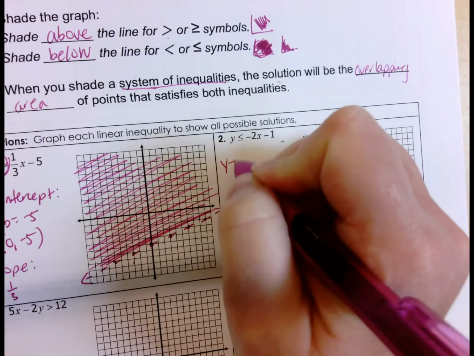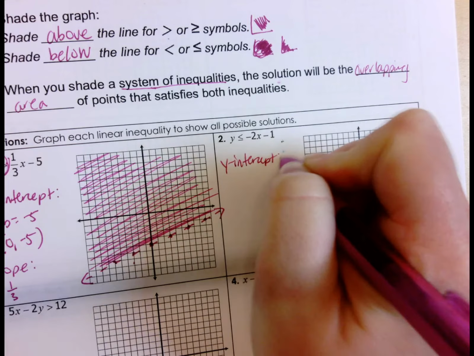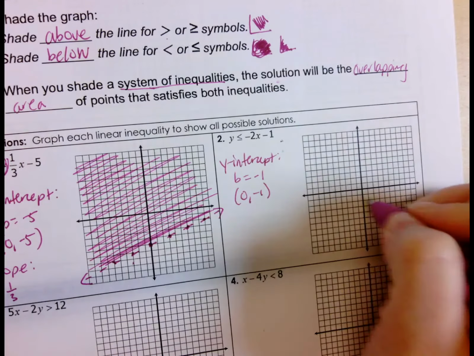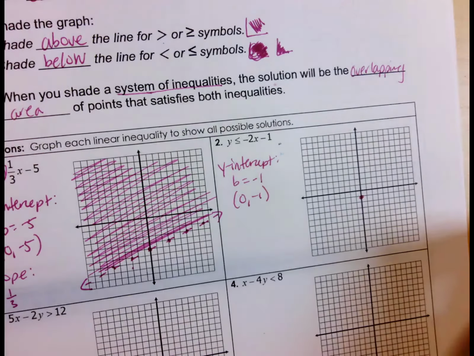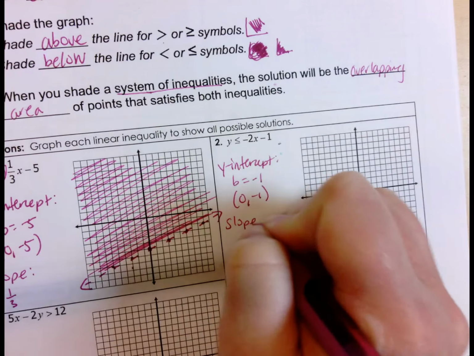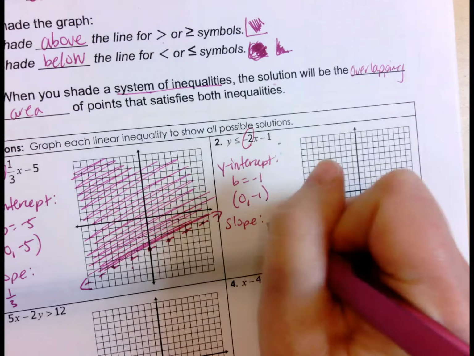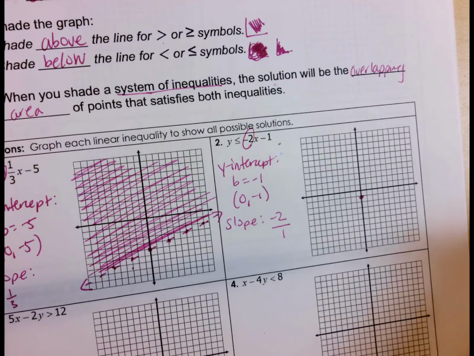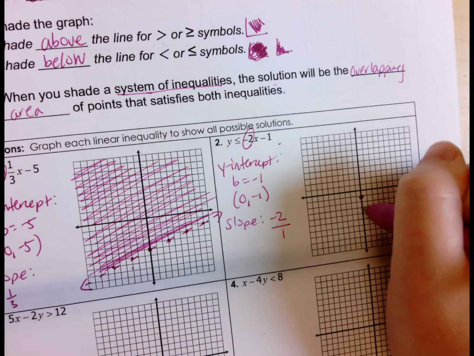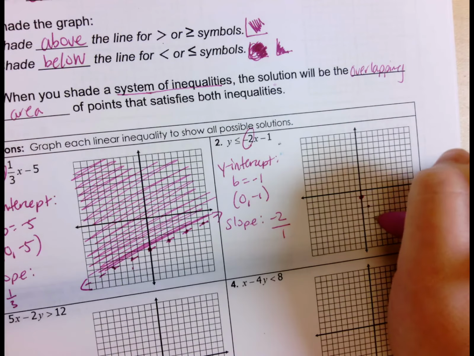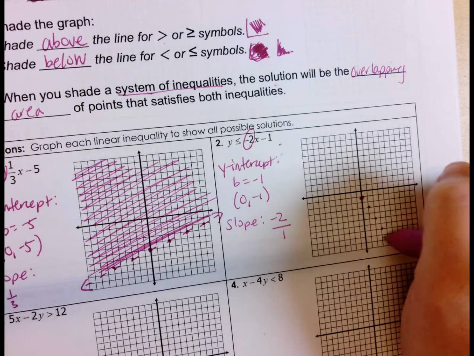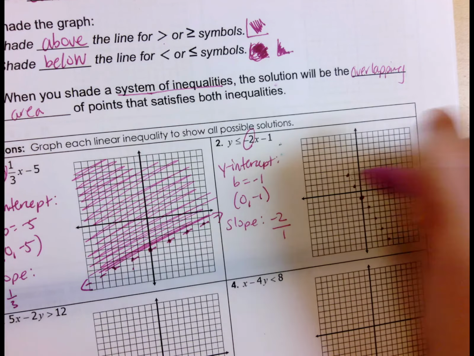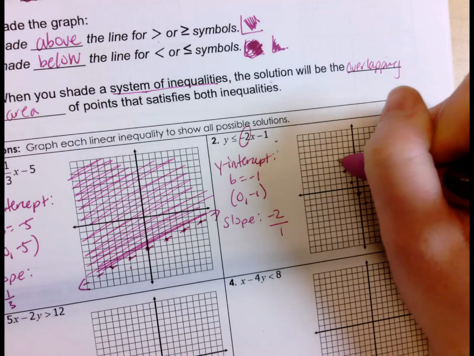We're going to start with our y-intercept. In this case, it is -1, so (0, -1) is our starting point. That's where our first dot is going to go. And then our slope here is this number right here, -2. We write that as -2/1 so that we can do rise over run. So that means we're going to go -2, 1, and then we're going to continue that pattern on from there.